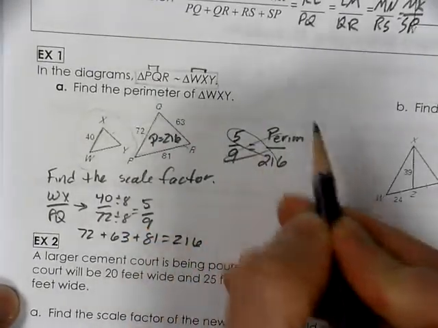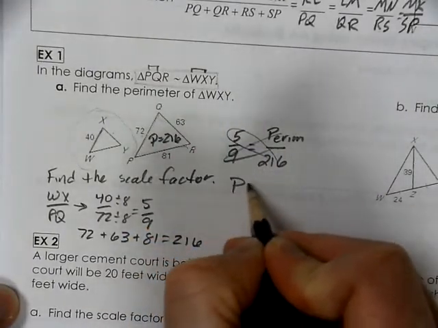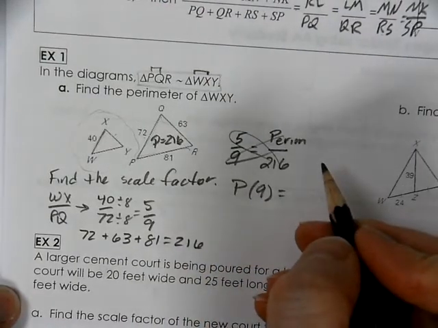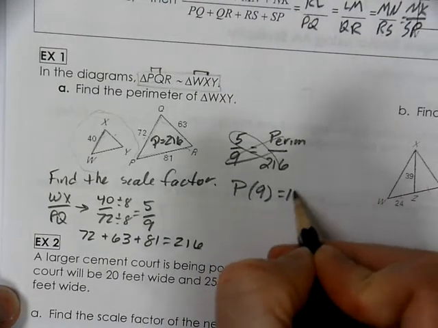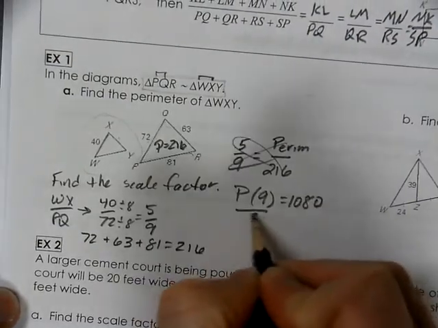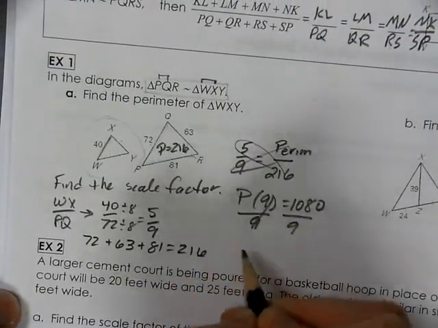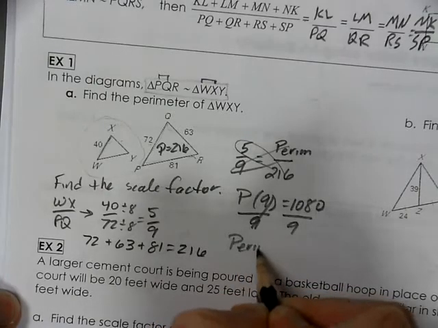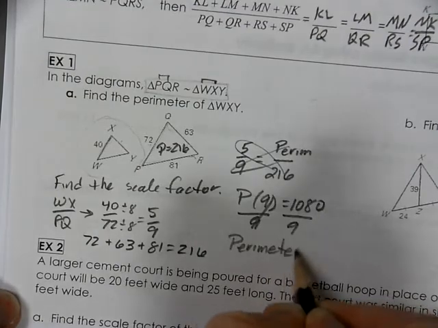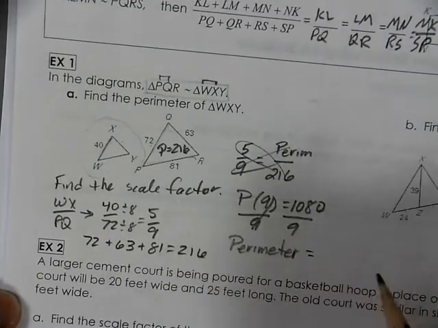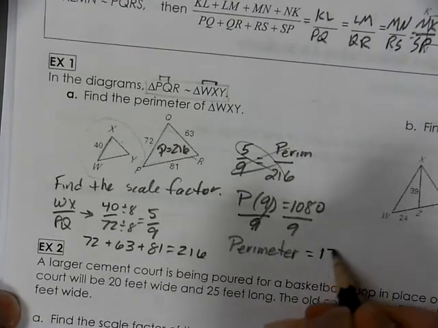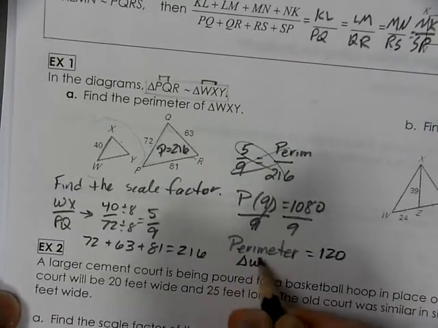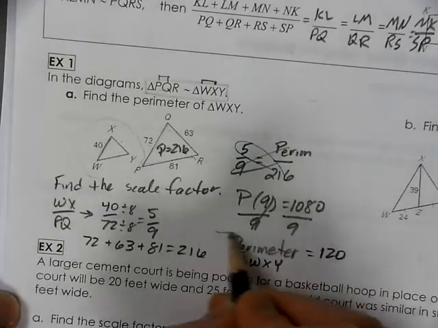We would cross multiply, so we're going to have the perimeter times 9 equals our 1080, and divide by 9. So our perimeter is going to equal 120. This is the perimeter of triangle WXY.